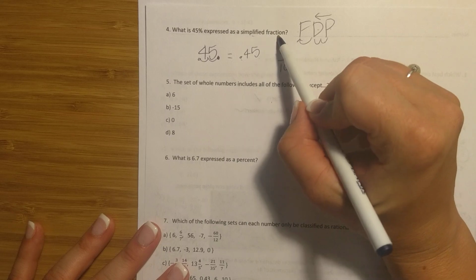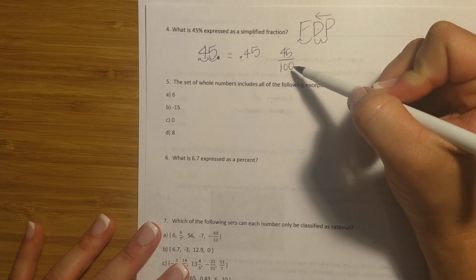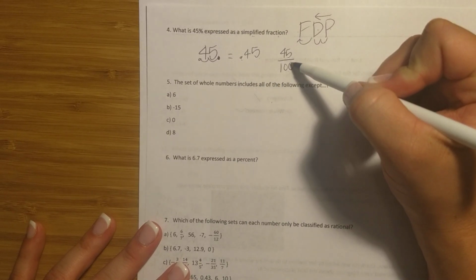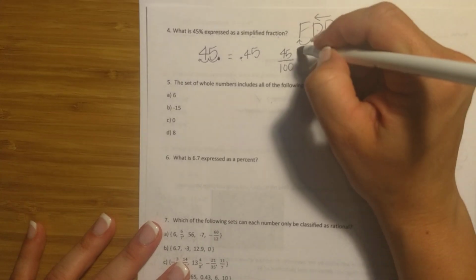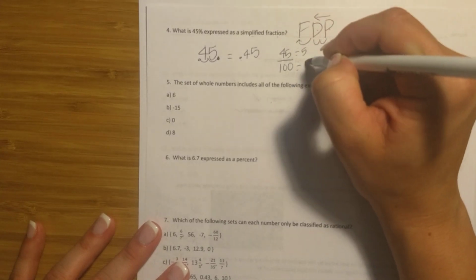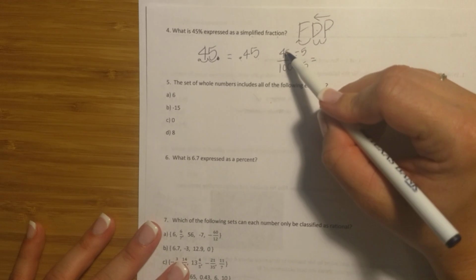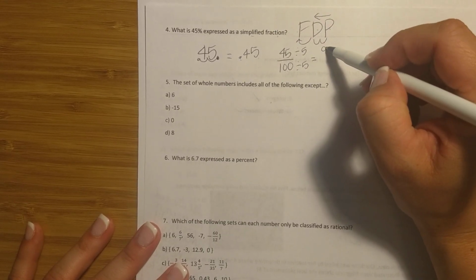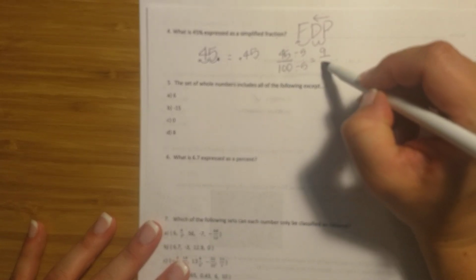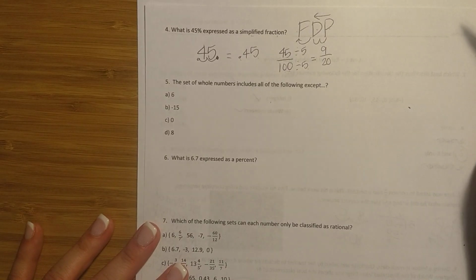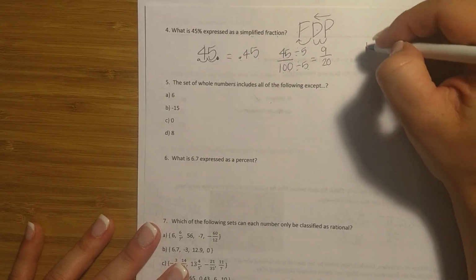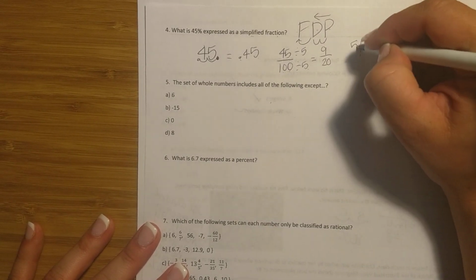Now I know I need a simplified fraction, and this is not in simplest form. Anything that ends in a 5 or a 0 can always be divided by 5. So I'm going to divide both the top and bottom by 5. 45 divided by 5 is 9, and 100 divided by 5 is 20. If you didn't know 100 divided by 5, you could just come over here and do your long division.